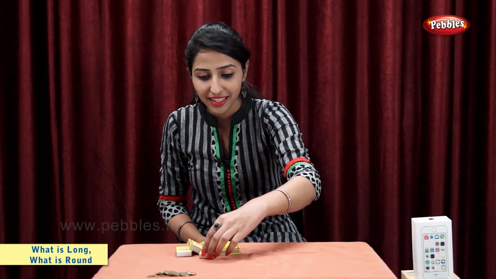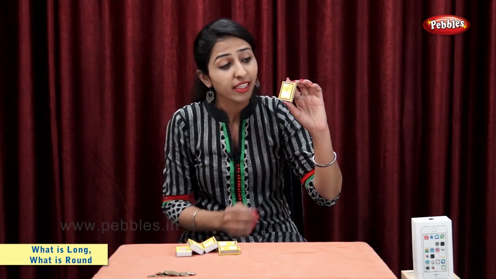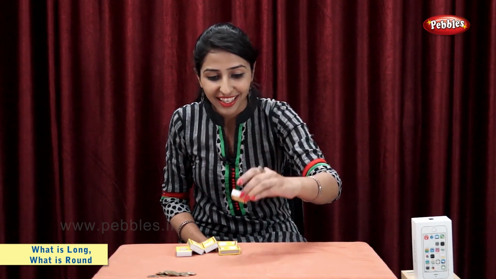Let's take these matchboxes. They are also having a flat surface. So, let's make a tower.